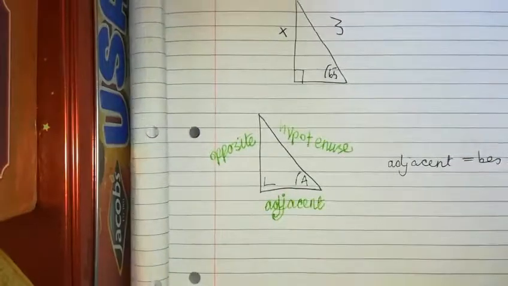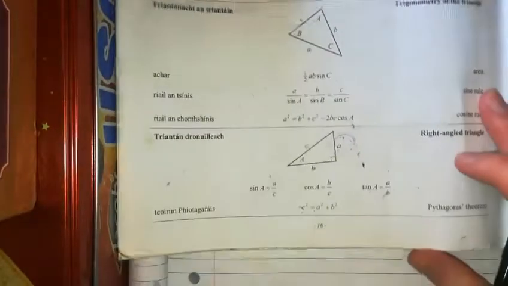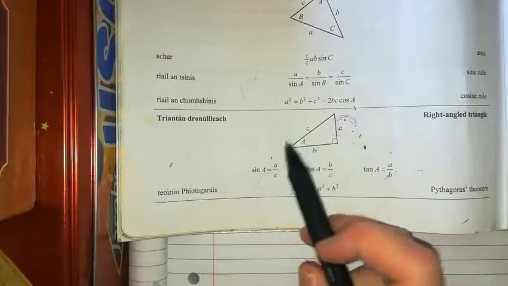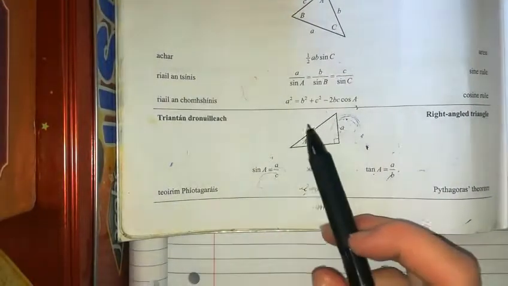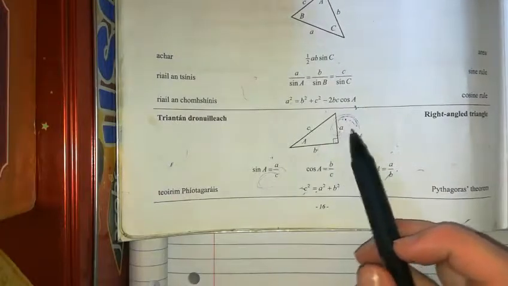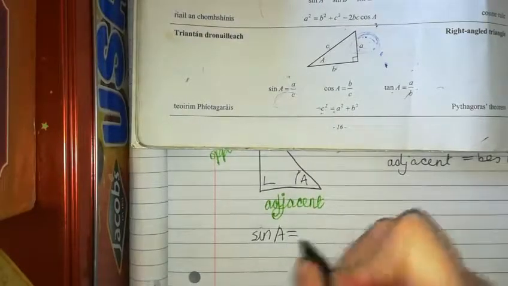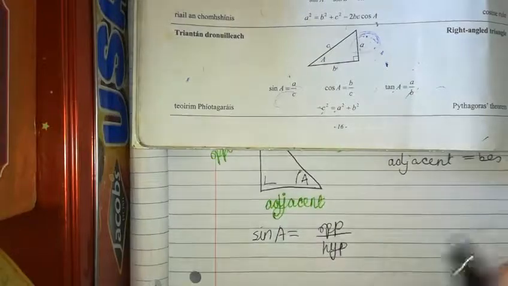So in my log tables, if I have a look, I can see that we're looking to get sin of an angle. So this is our angle A. So sin A is equal to this here over this here. But this is the opposite, and this is the hypotenuse. So sin of an angle is equal to the opposite over the hypotenuse.